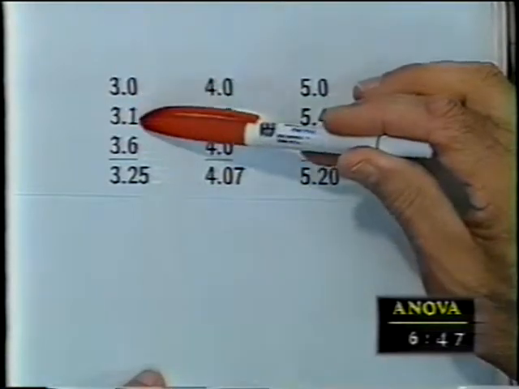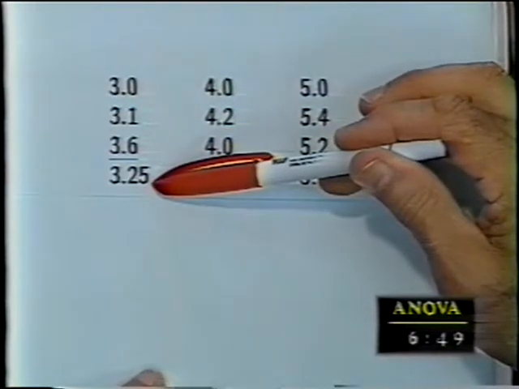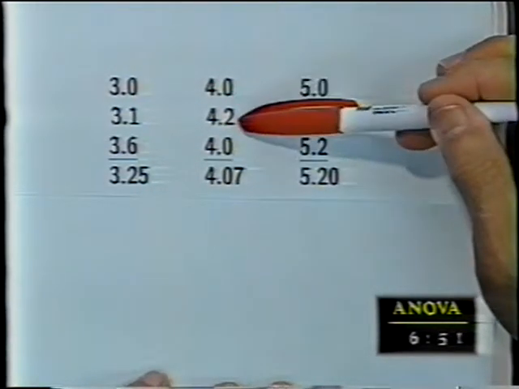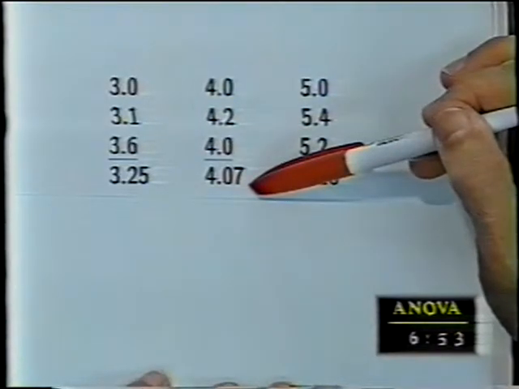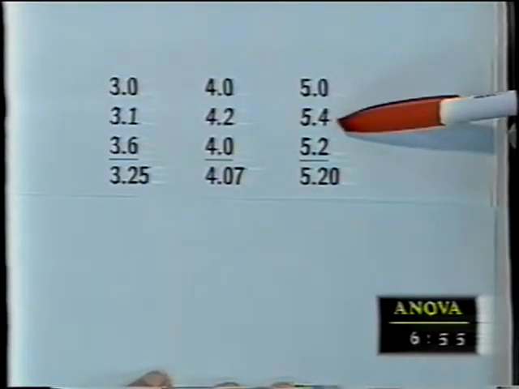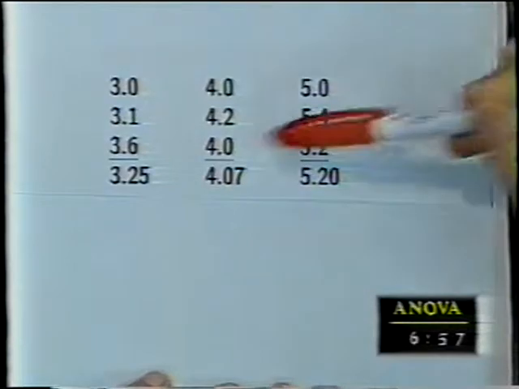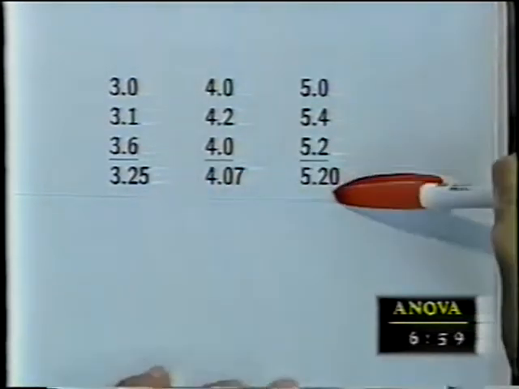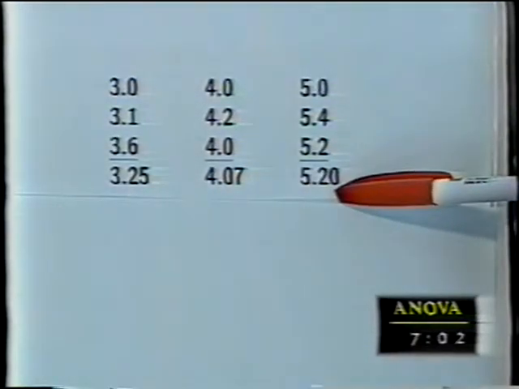Okay, now I went to UVA and did the same thing. Went to 3 sororities, measured the nose lengths, and here's my data. I got 3.0, 3.1, 3.6, average was 3.25. This sorority I got 4.0, 4.2, 4.0, average 4.07. This sorority I got 5.0, 5.4, 5.2, average 5.2. These means are the exact same numbers that we had for the Tech sororities.